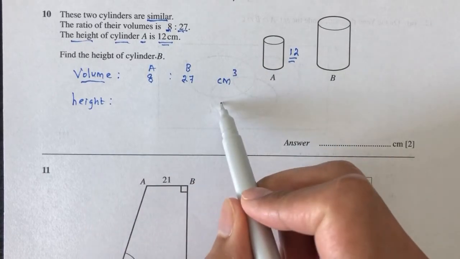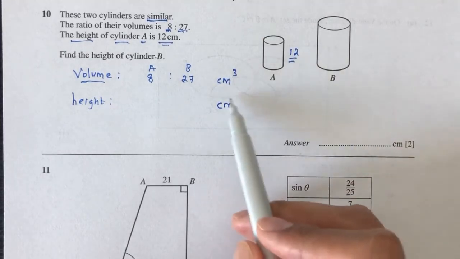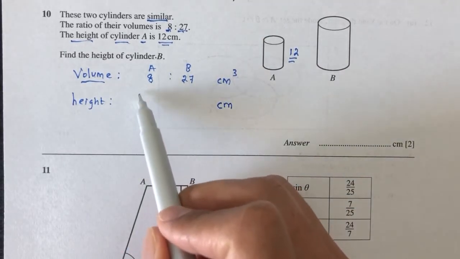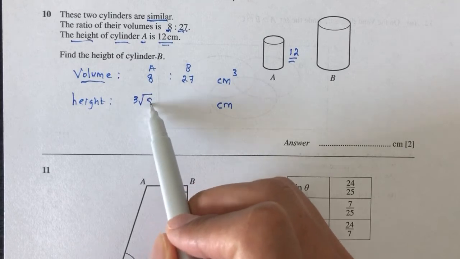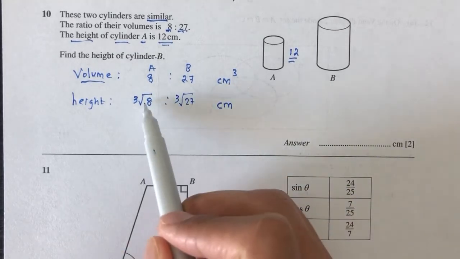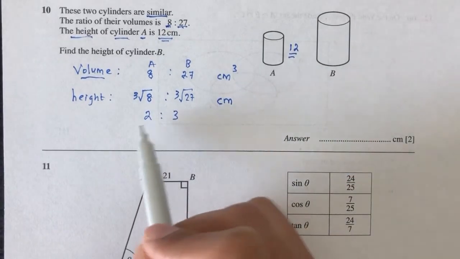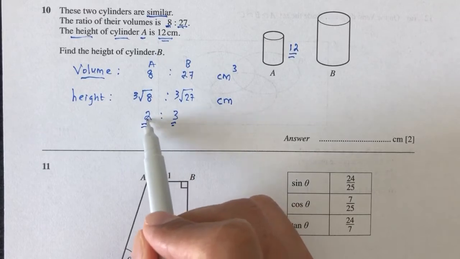What is the unit of height? Height is only centimeter. How do we change cube to centimeter? We must apply cube root. So we have to do cube root on both sides to find centimeter. So that will become 2 and this will become 3. So it means the ratio of the height is 2 to 3.